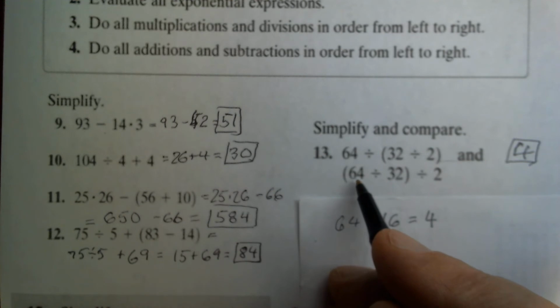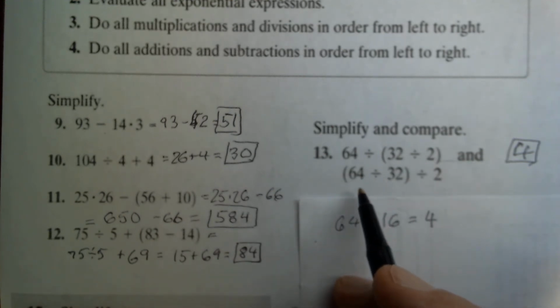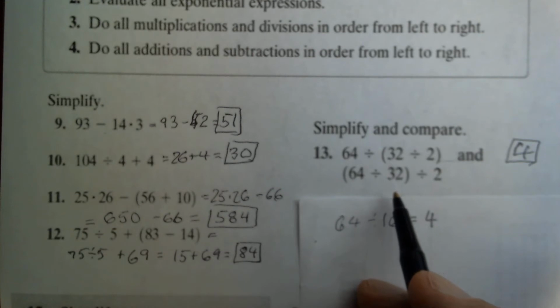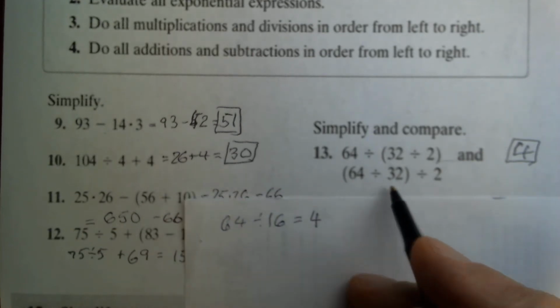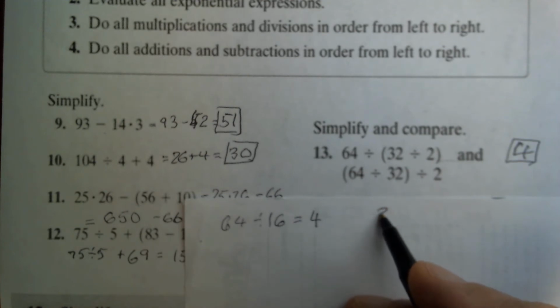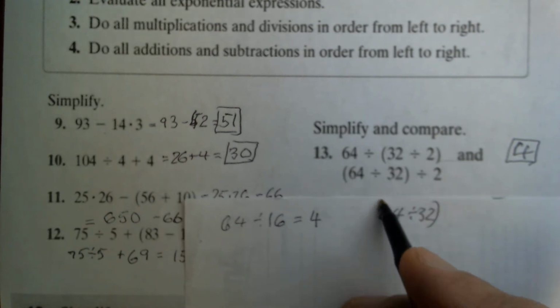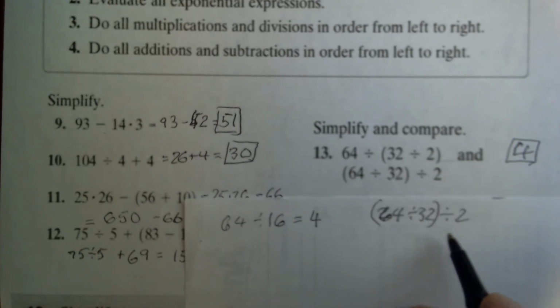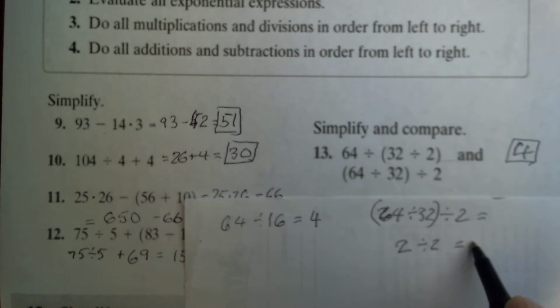Now if we do the second part here, where we first divide 64 by 32, well, 64 divided by 32 is equal to 2. Let me write out 64 divided by 32 divided by 2 is equal to 2. 64 divided by 32 is 2. Divided by 2 is equal to 1.